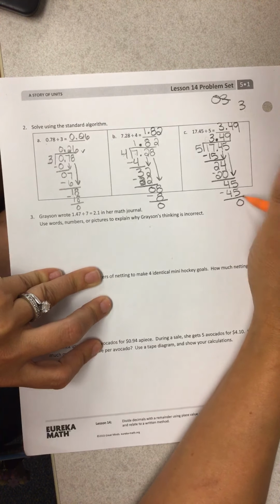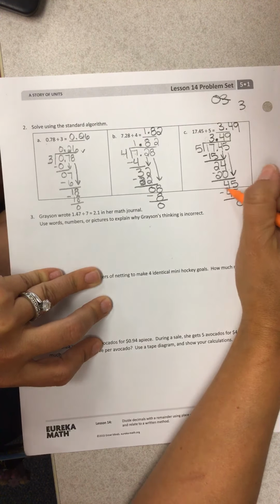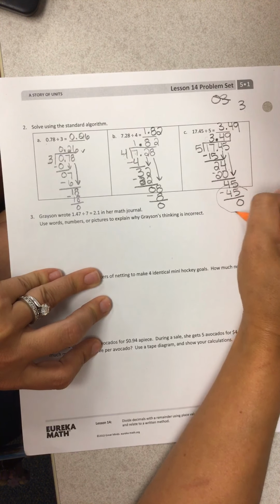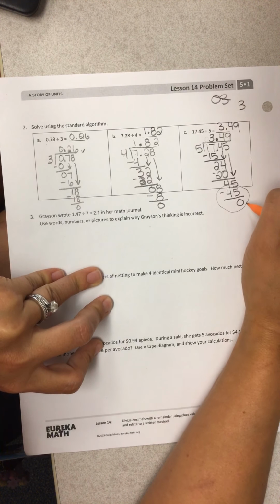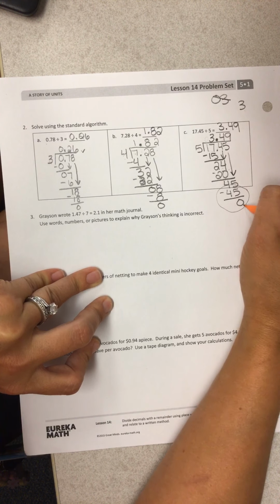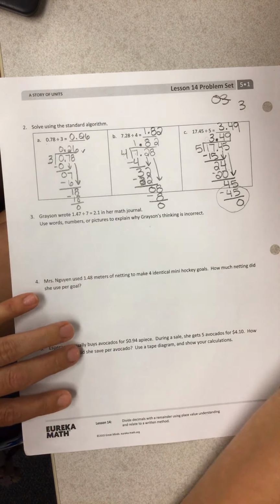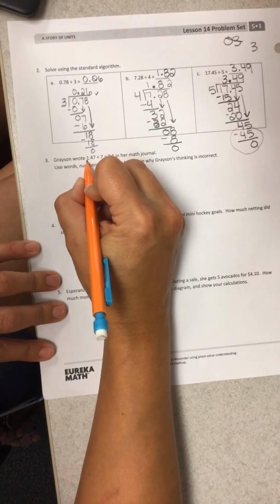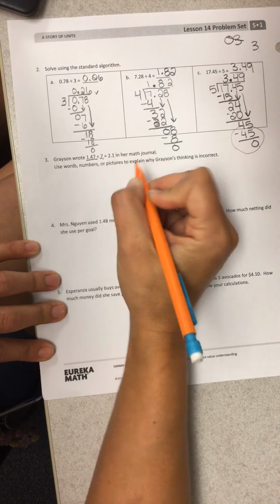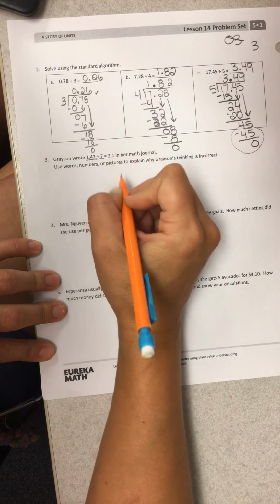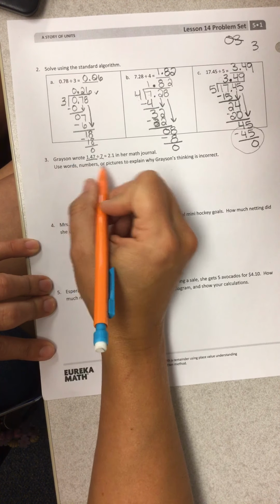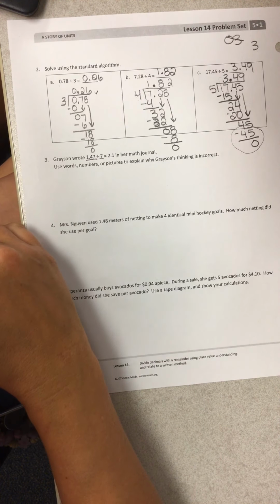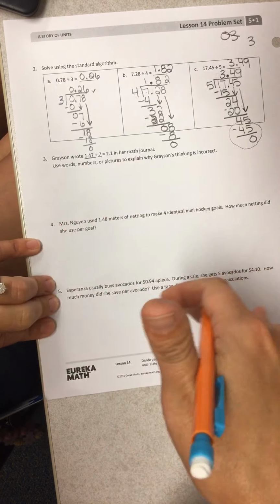Now, here's the deal. Some people are going to say, oh, well, I know that it goes in 45 and I'm not going to put this part right here. You do need to do that to check to make sure that you have done everything correctly and do not have anything left over. So now we're going to do some word problems, and it says Grayson wrote 1 and 47 hundredths divided by 7 equals 2 and 1/10 in her math journal. We're going to use words, numbers, or pictures to explain why Grayson's thinking is incorrect, because that is incorrect.